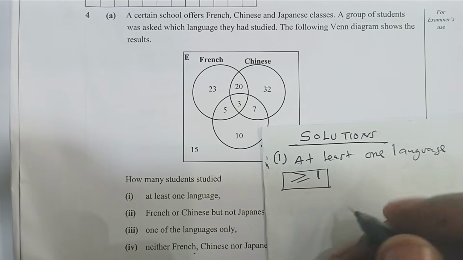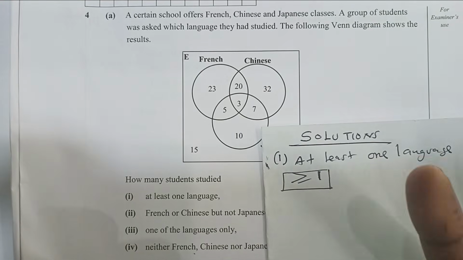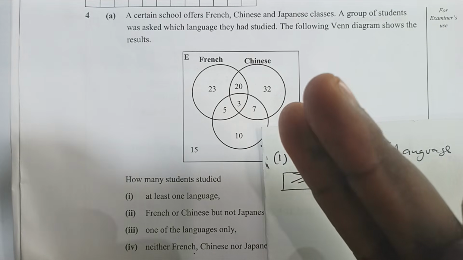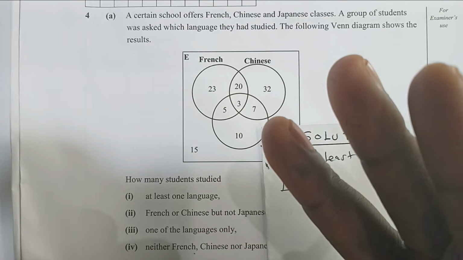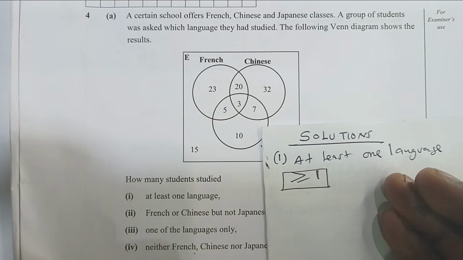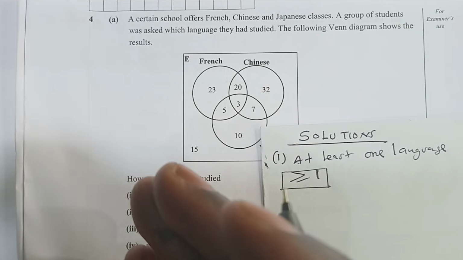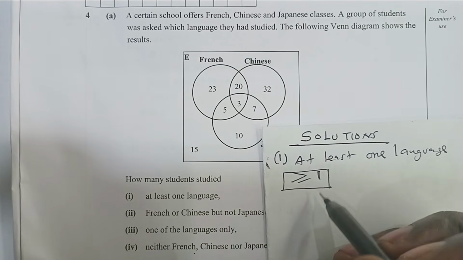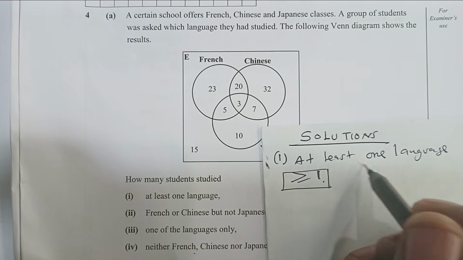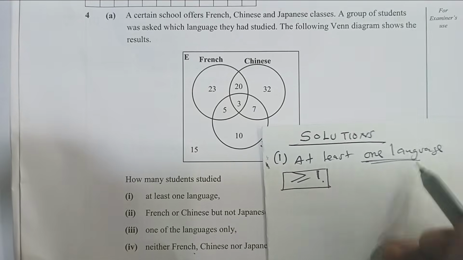We are going to consider those that studied one language, those that studied 2 languages, those that studied 3 languages. That is the meaning of at least. So we start from 1, then going up, greater or equal to 1 language in this case.